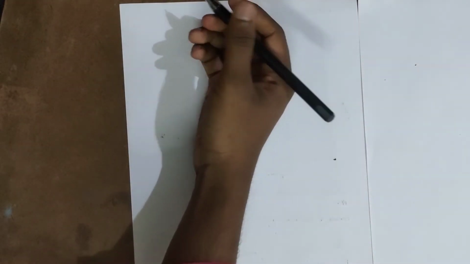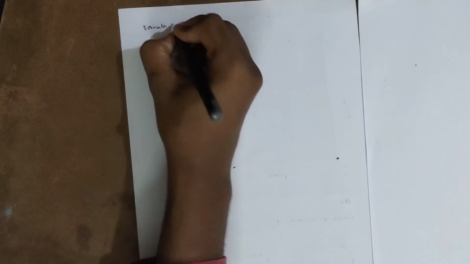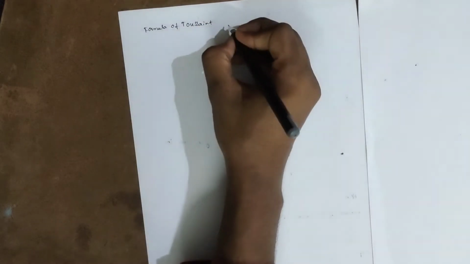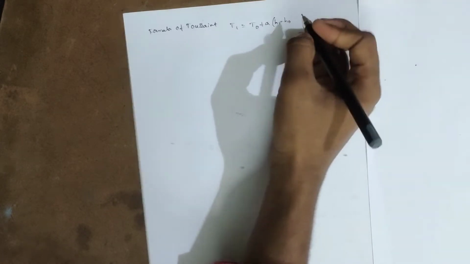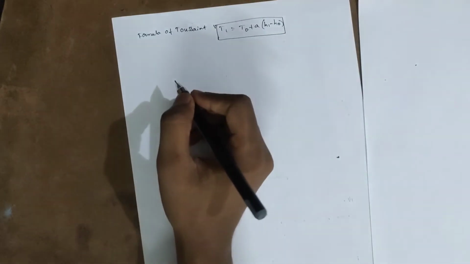To calculate the temperature, pressure and density at different altitudes, we need to know the formulas. There were mainly 4 formulas to calculate them. The first one is the formula of Toussaint, that is T1 is equal to T0 plus A into H1 minus H0. And then we have pressure and density formulas depending upon the lapse rate.